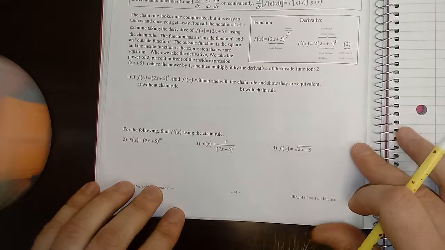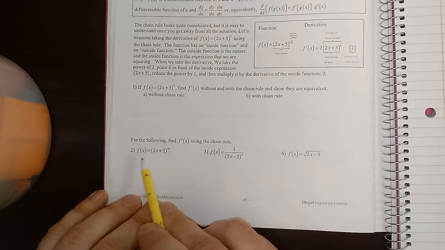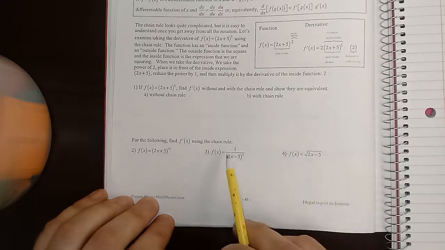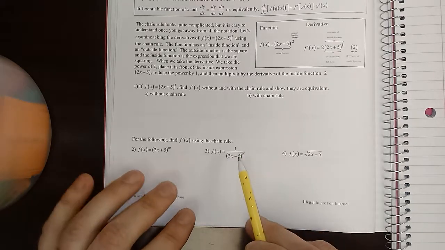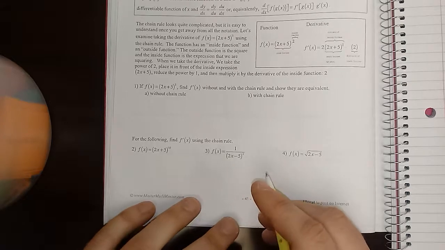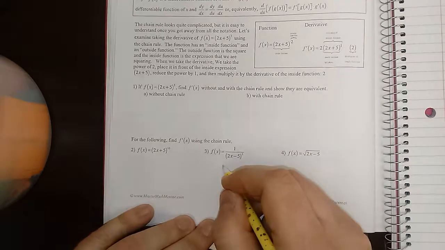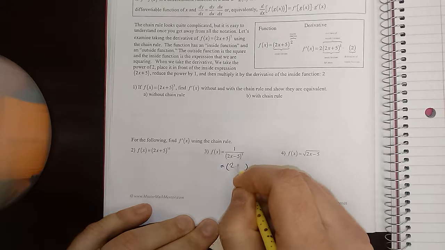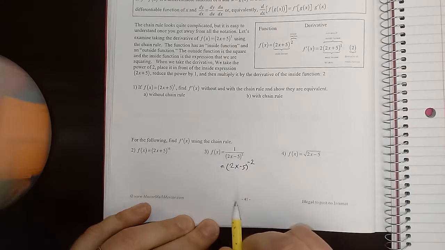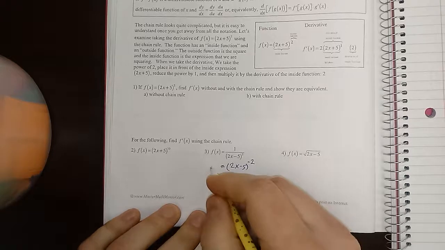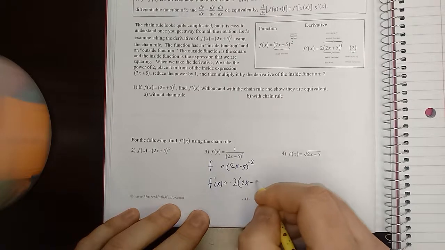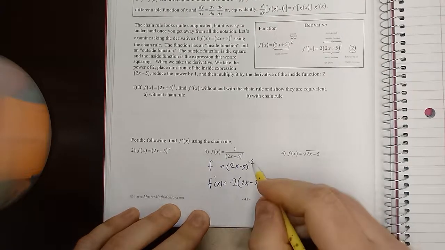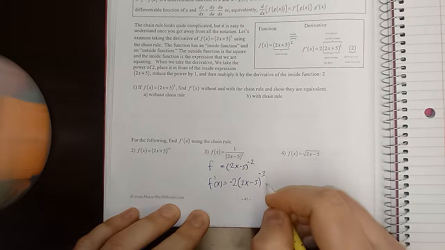The only one from the bottom that we really need to talk about, so we've essentially done this one and we've done this one. This one right here, instead of looking at it as top and bottom, and we could do quotient rule or something, a much simpler way to handle this is to rewrite it as 2x minus 5 to the negative second power. And so when we take the derivative of that, we'll bring the negative 2 out front, get 2x minus 5, and then subtract 1 from that exponent, and then multiply by the derivative of the inside.